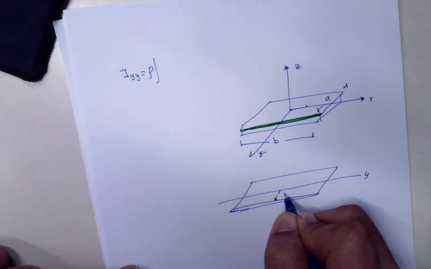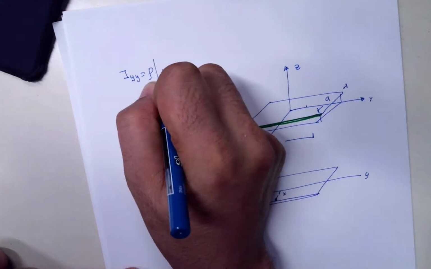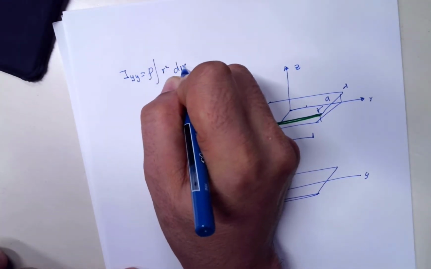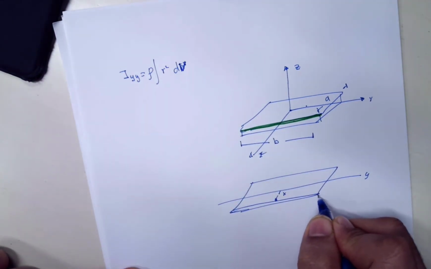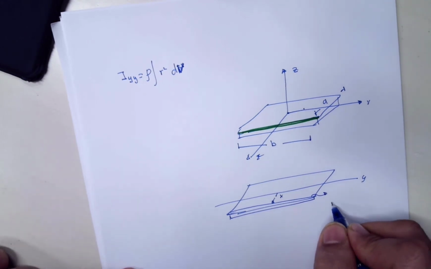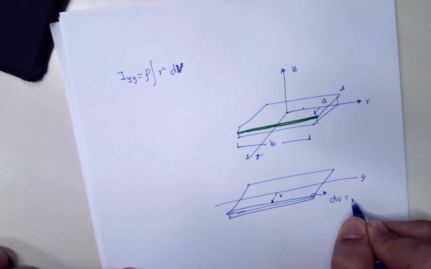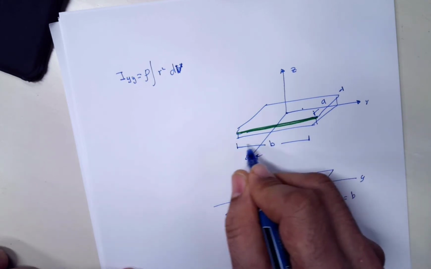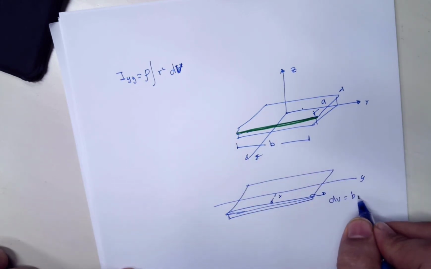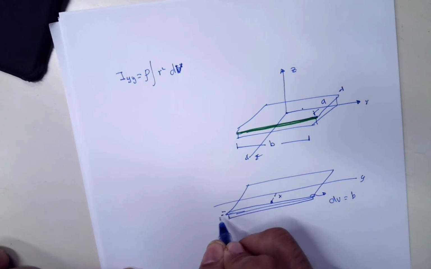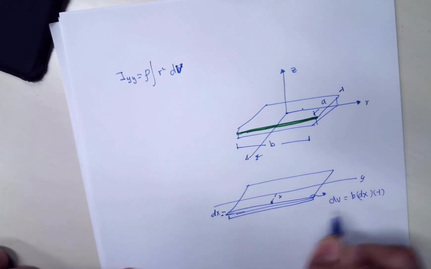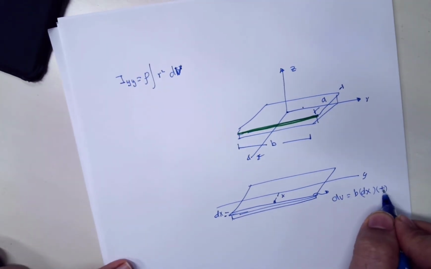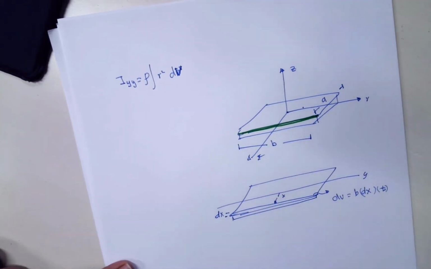This is my x, which is r squared dv, right, and my d volume is equal to the area, which is the entire width b, multiplied by dx, multiplied by its thickness t. Thickness is from here to here, t.